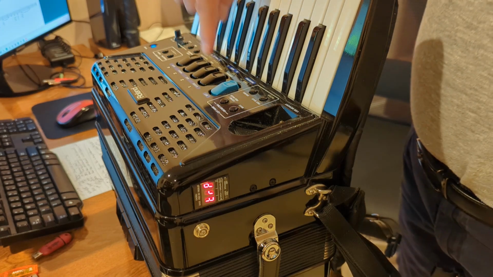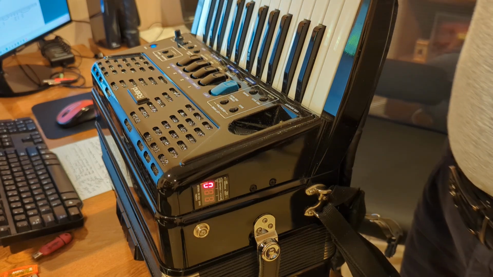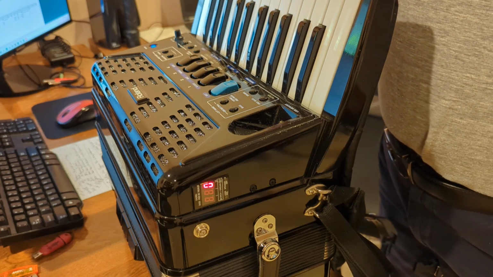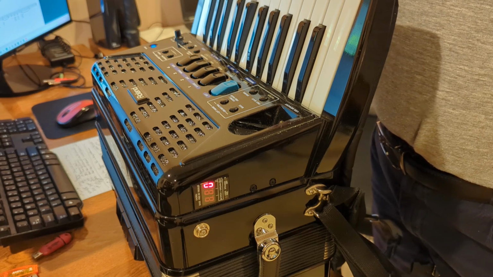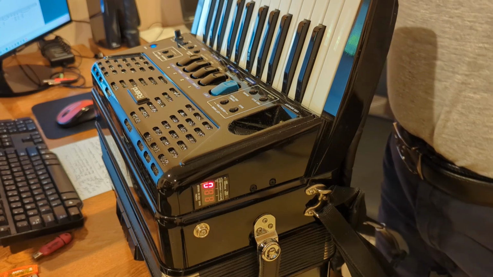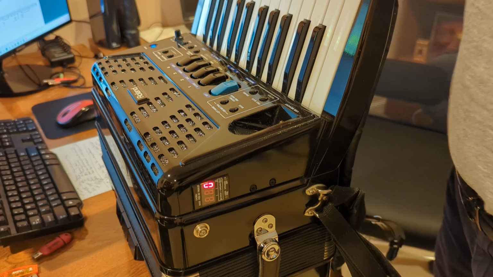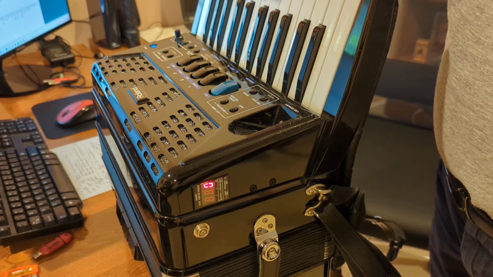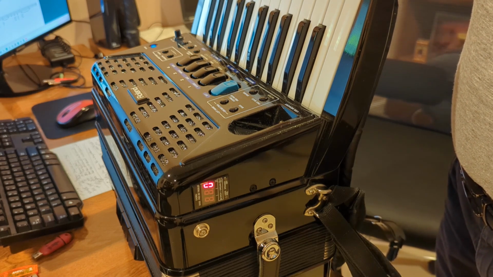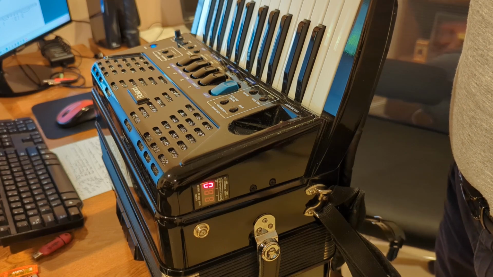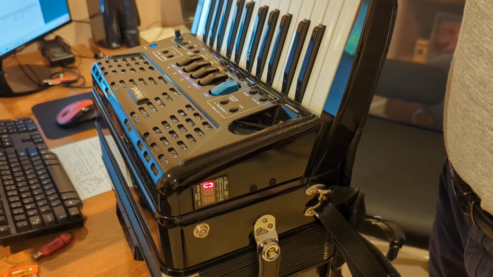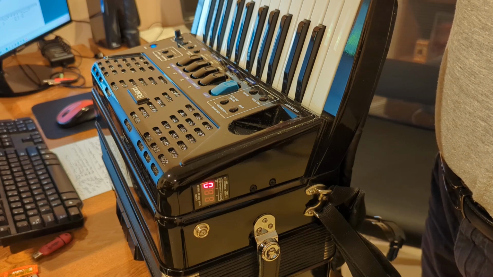Okay, so currently it is set at 0. So here's C. If I take it -3 down, that's 1, 2, 3. That C, here's C, it should sound like the A.